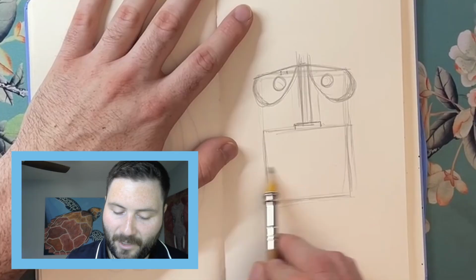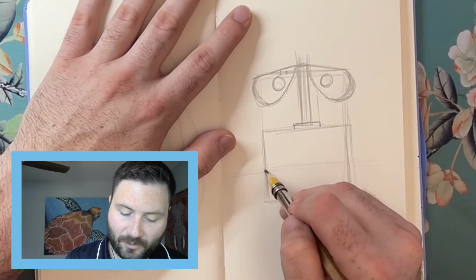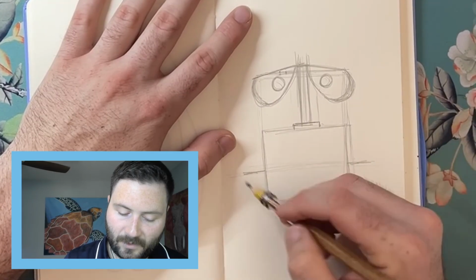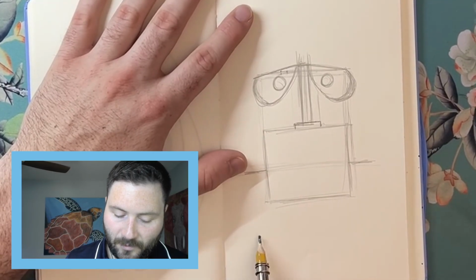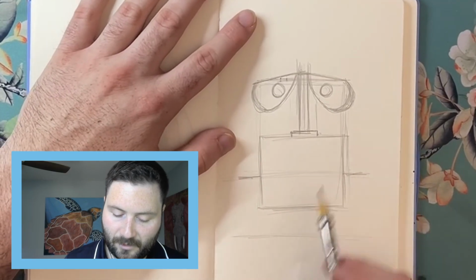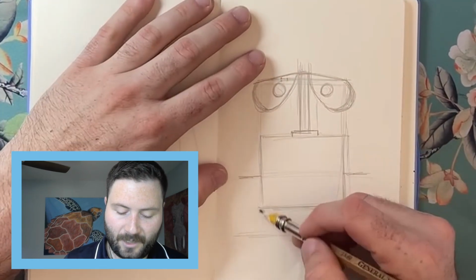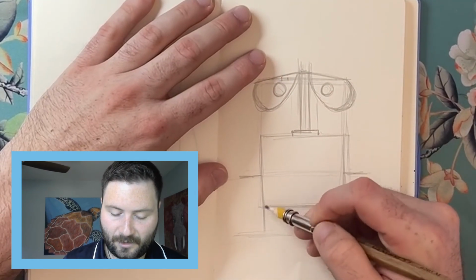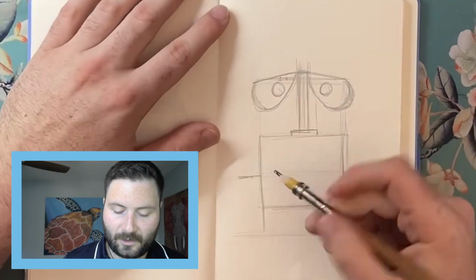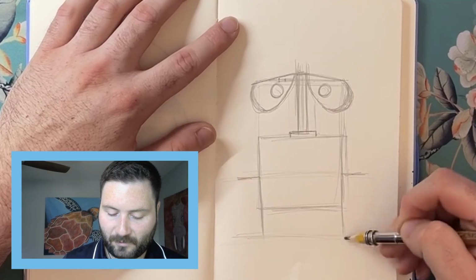And then about halfway through the body, I'm gonna draw another guideline, and we're gonna draw the treads to his wheels. And it's only gonna go just barely past that bottom box. Doesn't have to be too far. You don't want them to be too tall and too lanky. And then this line is gonna extend all the way to this base. Same thing with this one.